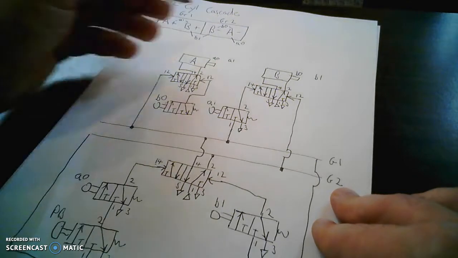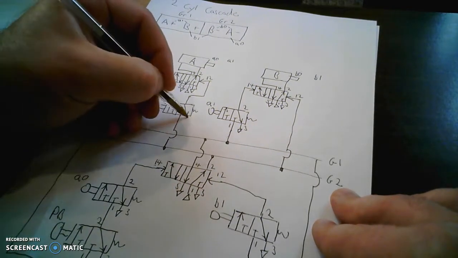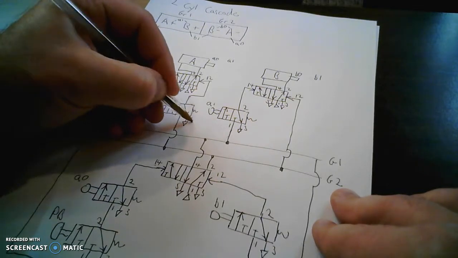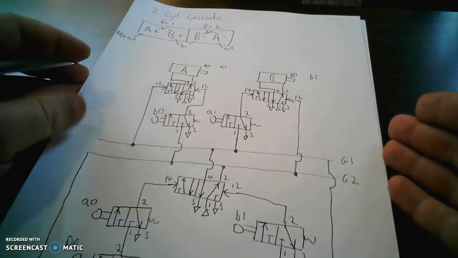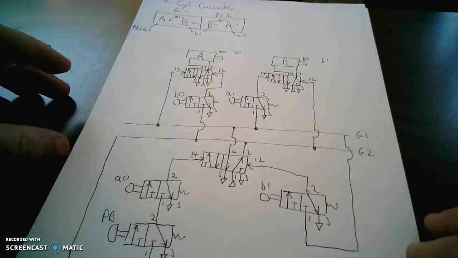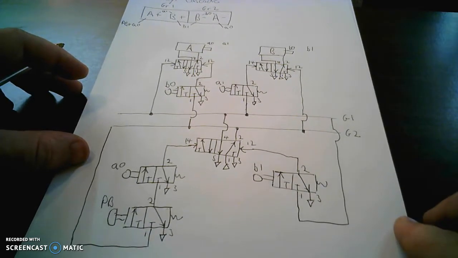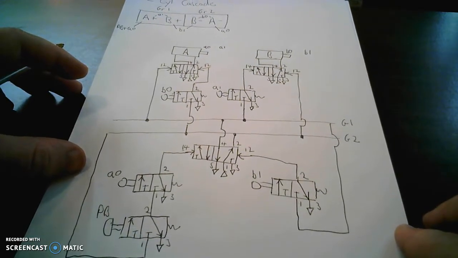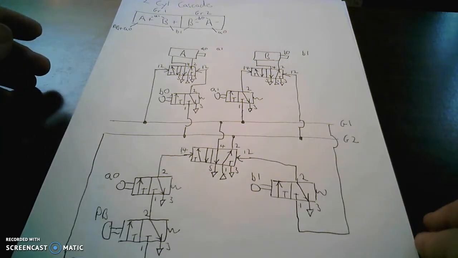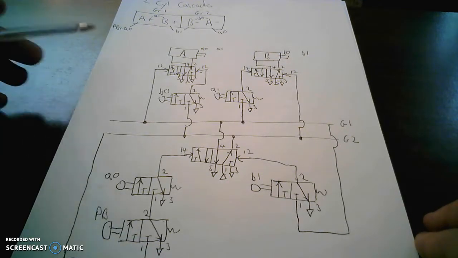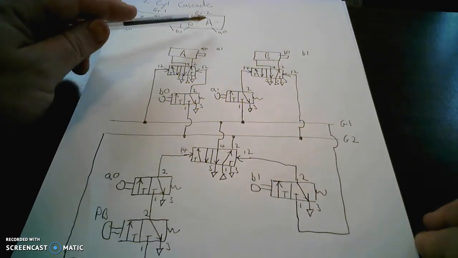And this is in group 2, so we join straight into group 2. So that is a complete design for that two-cylinder Cascade solution to the problem: A out, B out, B in, A in.